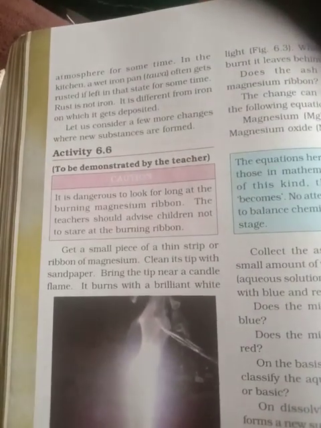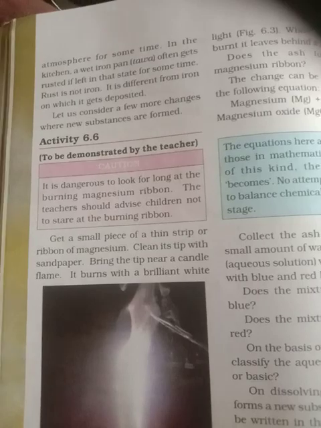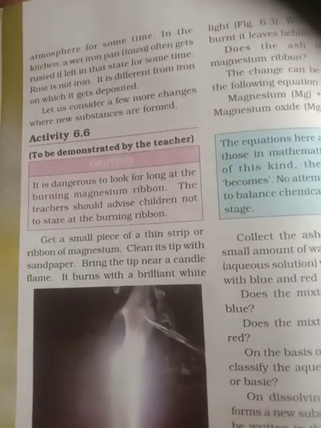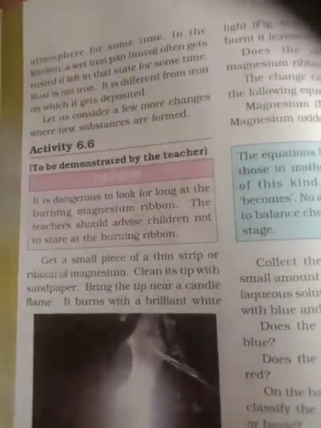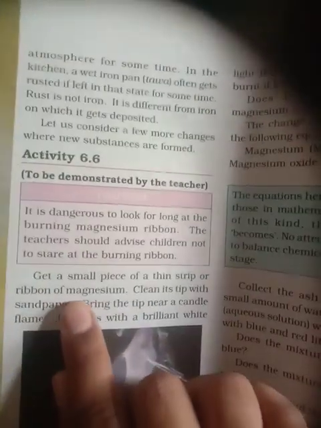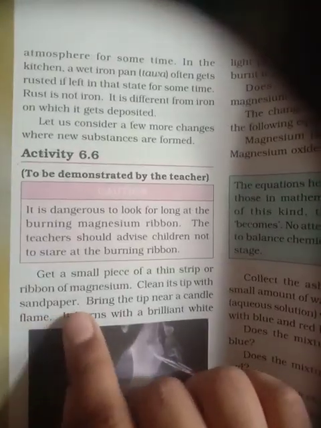Activity 6.6, to be demonstrated by the teacher. Caution: it is dangerous to look for long at the burning magnesium ribbon. The teacher should advise children not to stare at the burning ribbon. Get a small piece of a thin strip or ribbon of magnesium, clean it with sandpaper, and bring it near a candle flame.